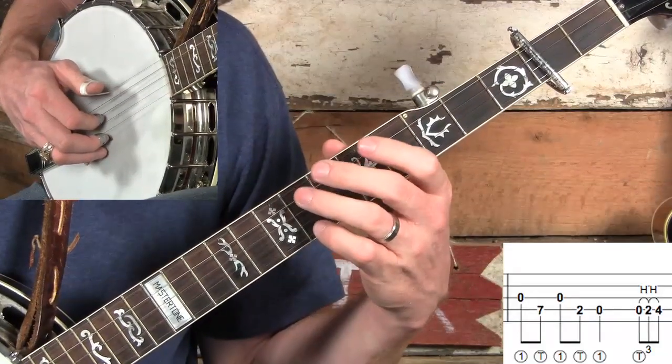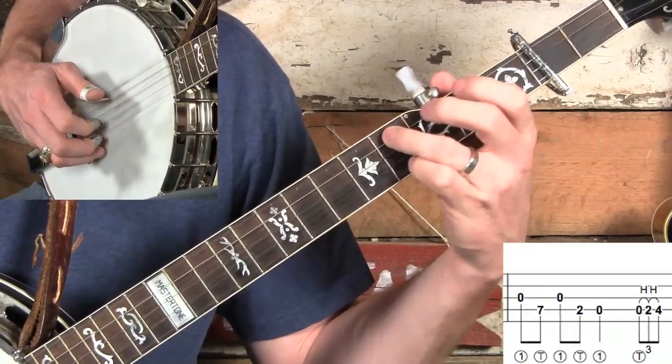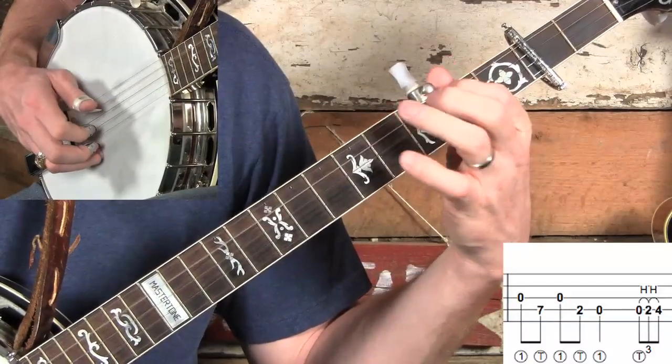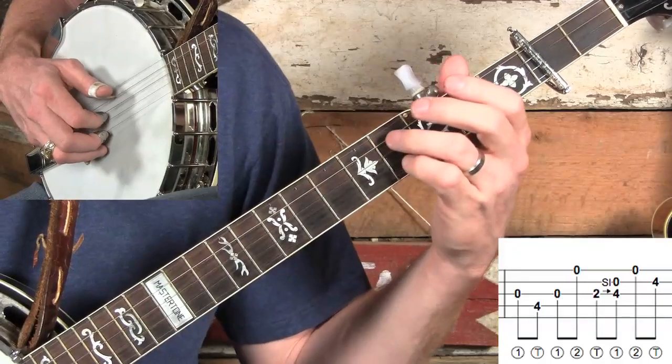Ready, go. 1 and 2 and 3 and triplet. There you go. You'll get the hang of it. Now measure 4, we're going to continue to follow that melody.